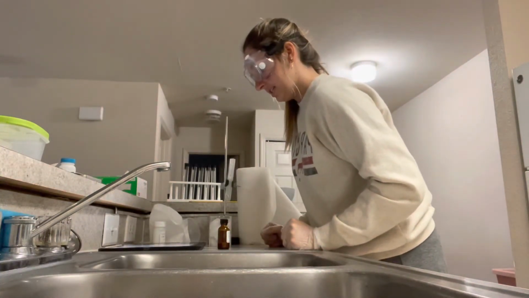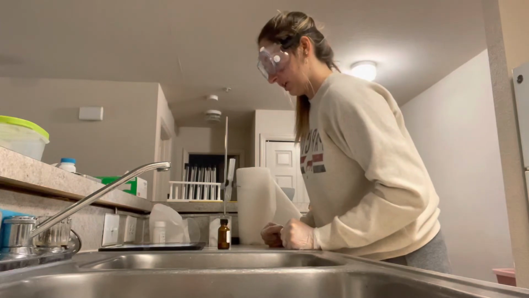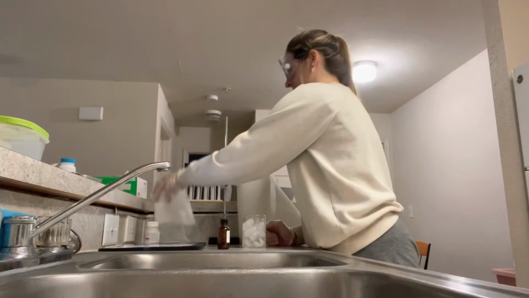I will rinse the test tube with small amounts of acetone, pouring this waste solution into the appropriate waste container until the test tube is clean. No sink. So we're back to our container.